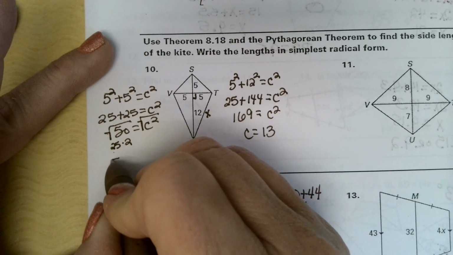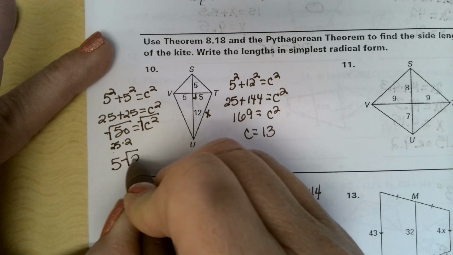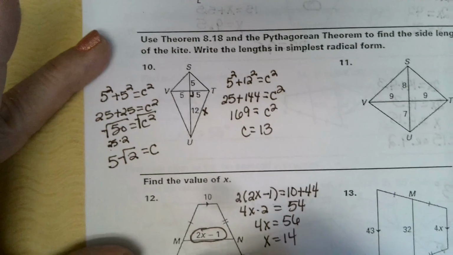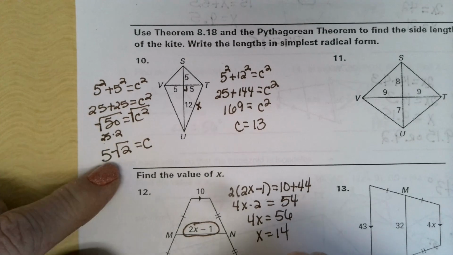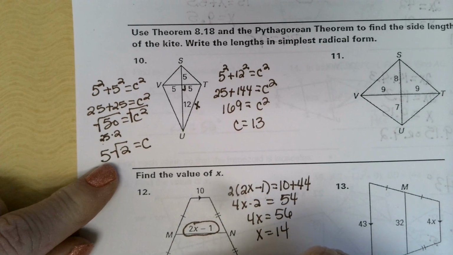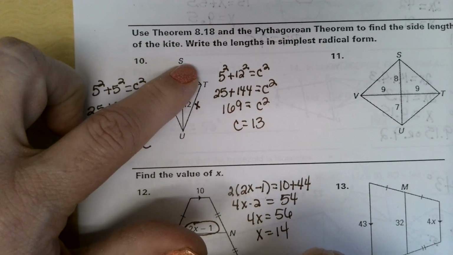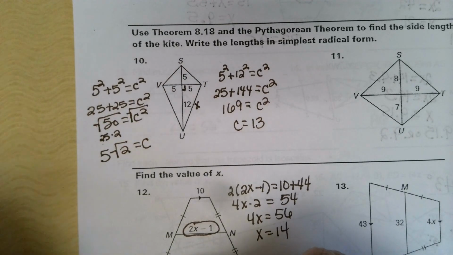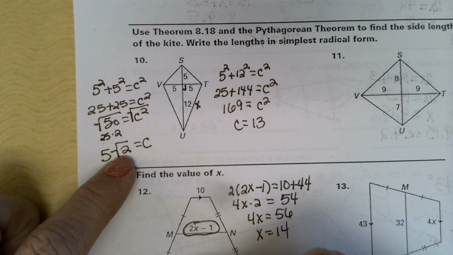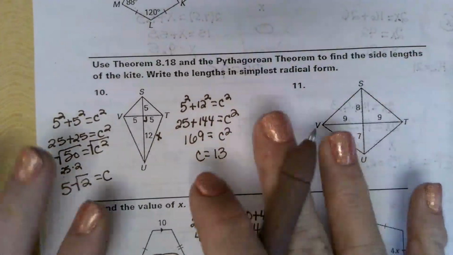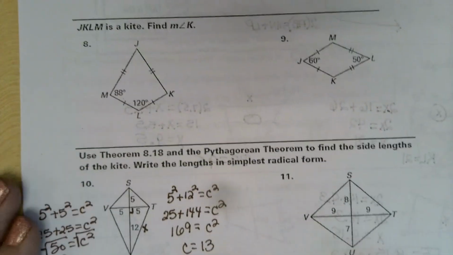So the square root of 25 is 5. Radical 2 stays in. So my answer would be 5 radical 2. If you're wondering why I'm not putting the plus or minus on these, it is because the length has to be positive. Okay, back on the other one, when we were solving for x and we were going to substitute back in, you had to check both answers. But for the Pythagorean theorem, it's always just the positive answer. Okay, so I just want to make sure you know that you can do Pythagorean theorem with those problems.